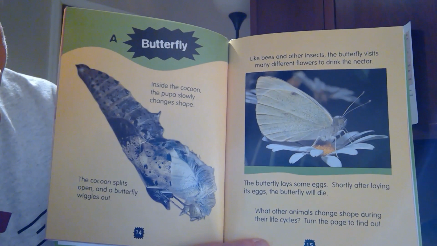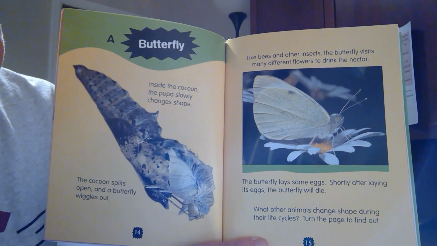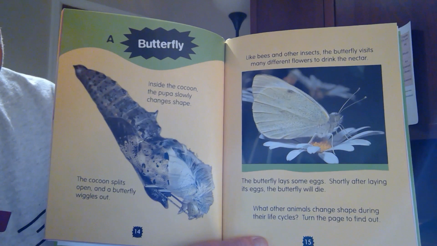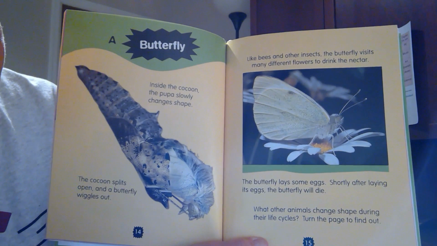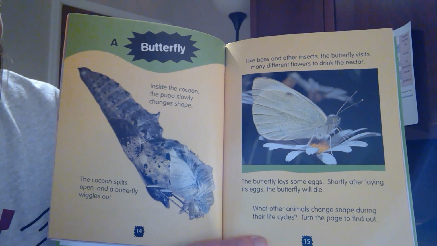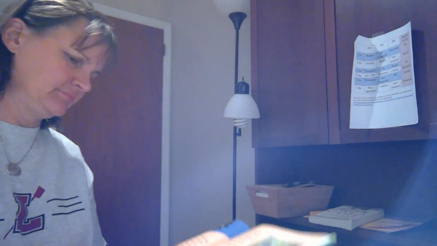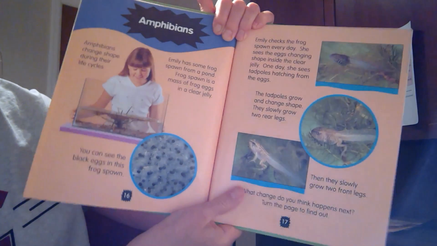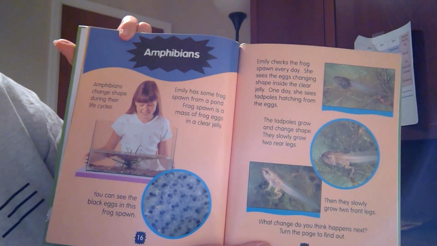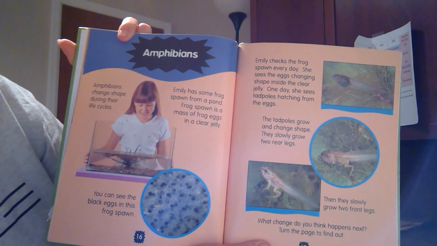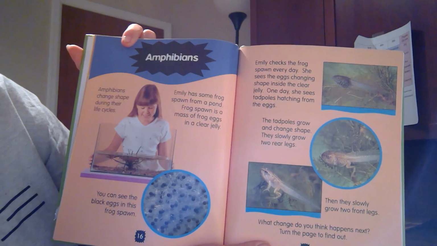Shortly after laying the eggs, the butterfly will die. What other animals change shape during their life cycle? Amphibians. Amphibians change shape during their life cycles.